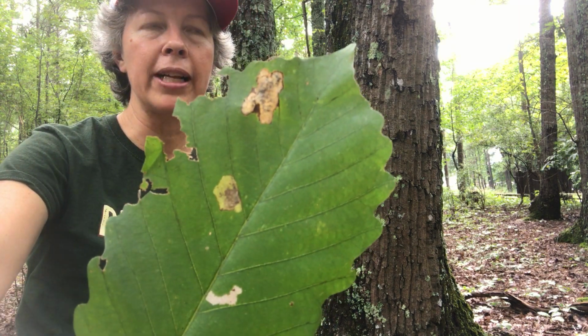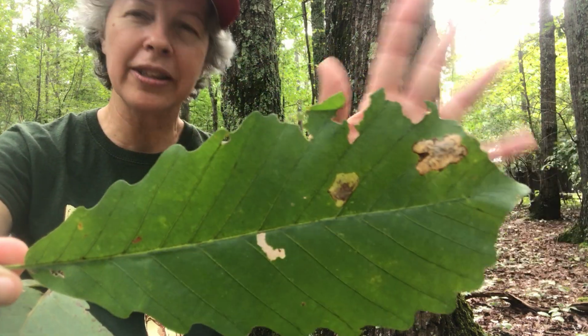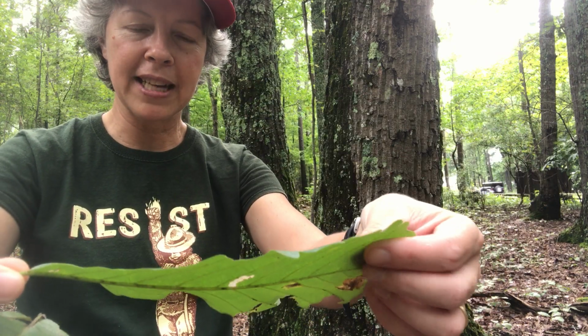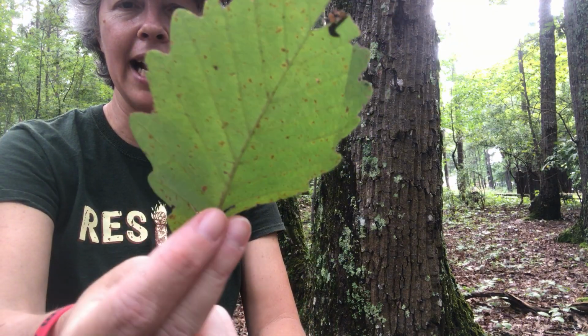Notice that, remember we already learned Quercus bicolor. This does not have lobes like Quercus bicolor. The edge of the margin is a little bit similar. They are a little bit fuzzy underneath. And then here's one of the seedling leaves that I picked up.